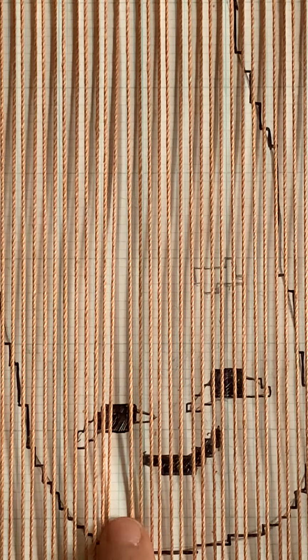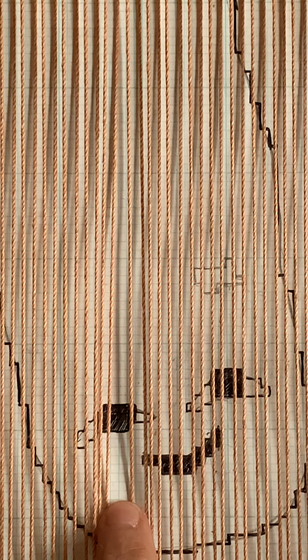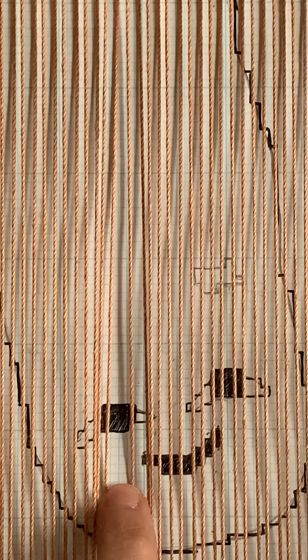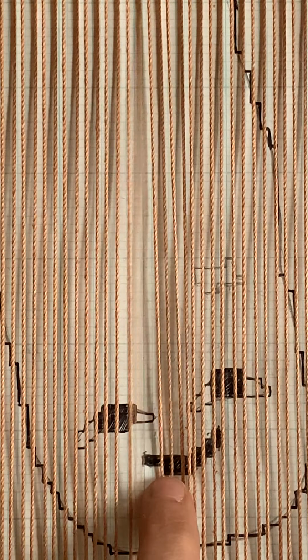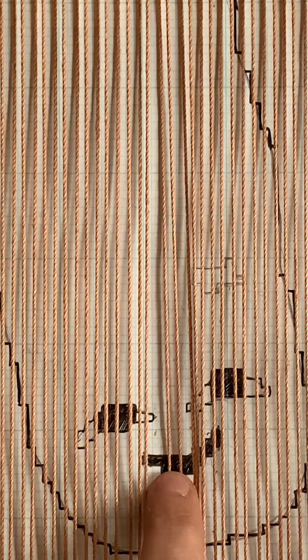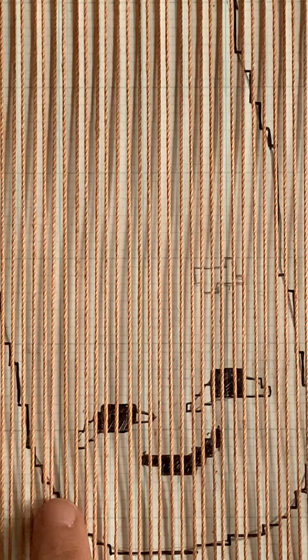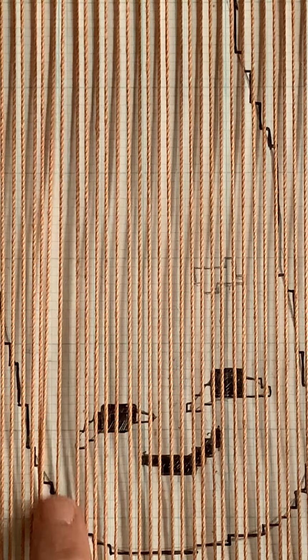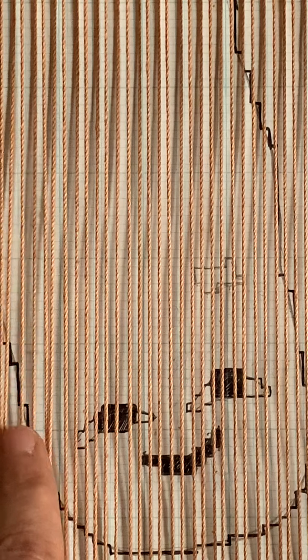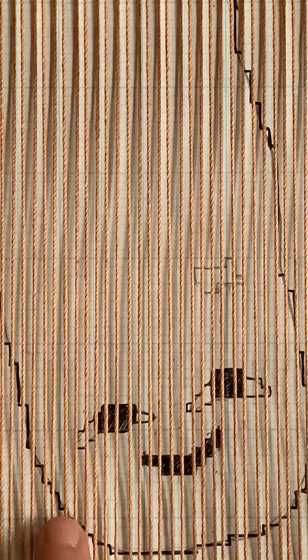Basically, I have 1, 2, 3, 4, 5, 6, 7, 8, and then you see the mouth starts. So I know that I'll go back and forth 8 times and just have to account for making sure that I draw out the edges of Matthew according to where they stop and start in the warp. Let's get started.